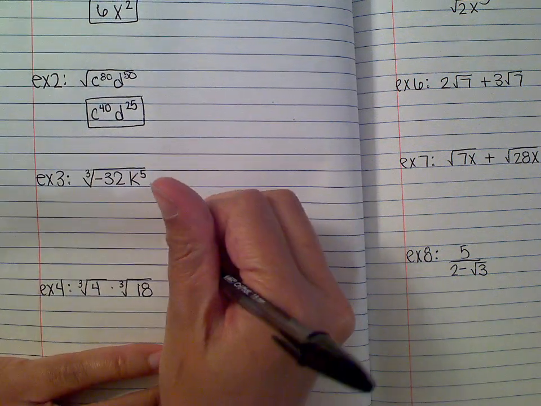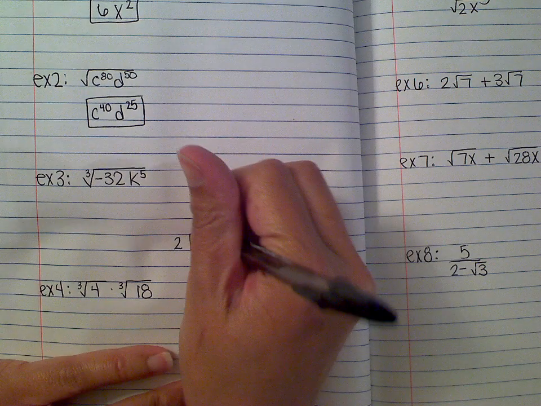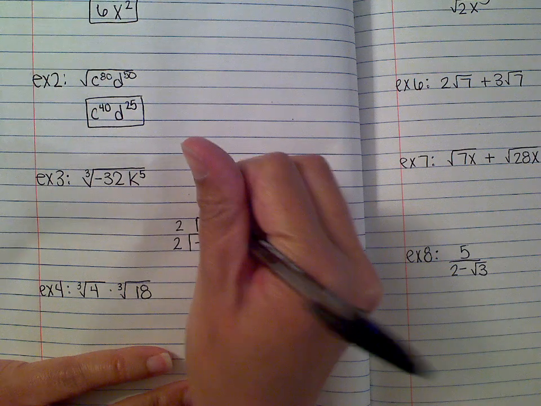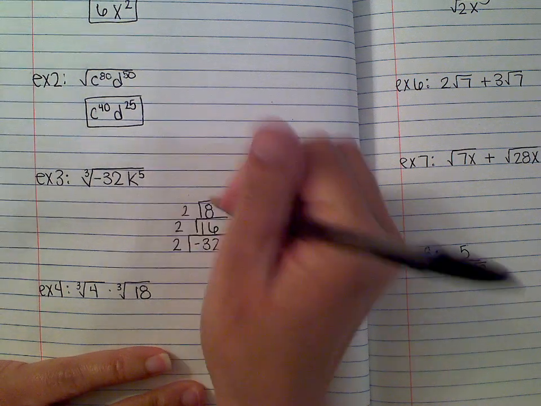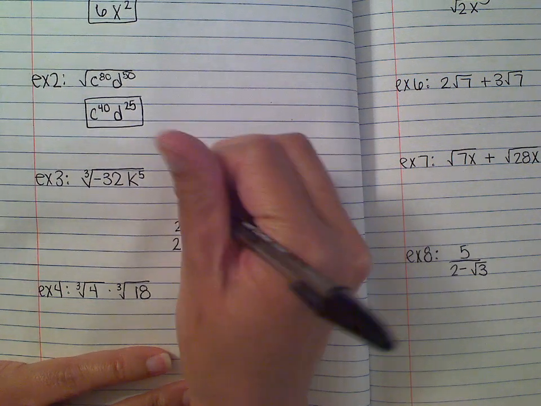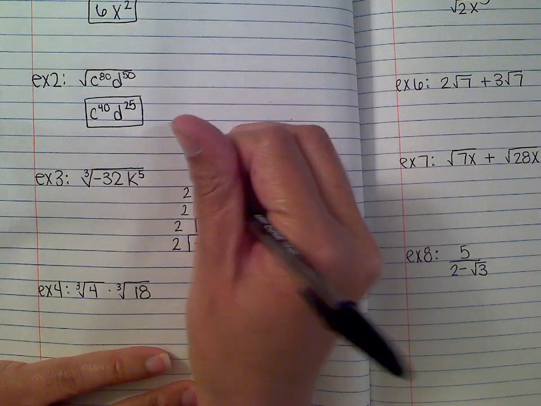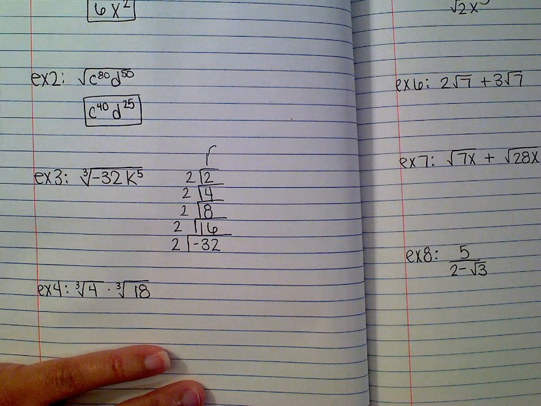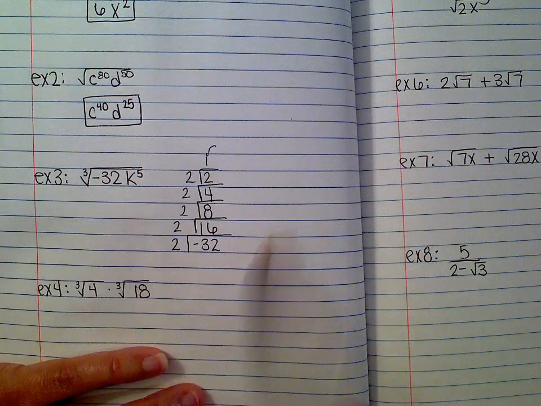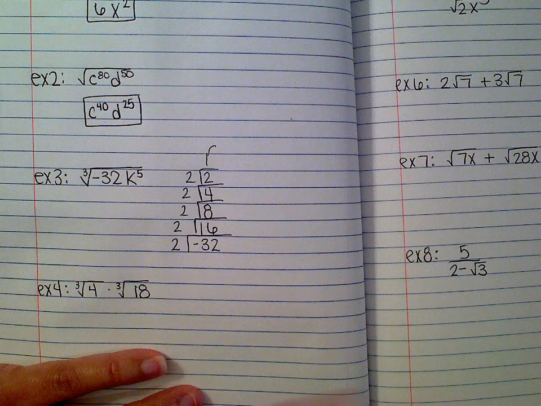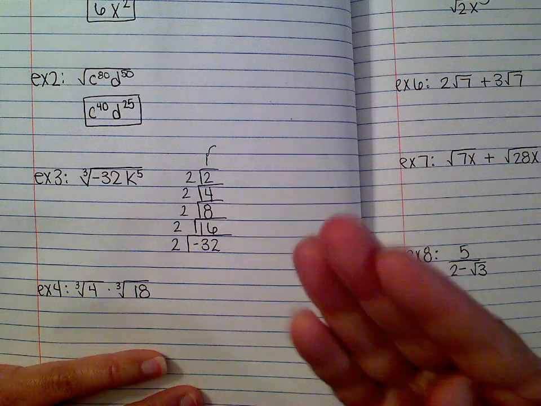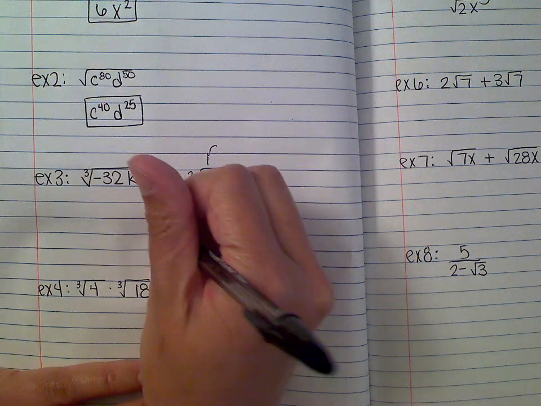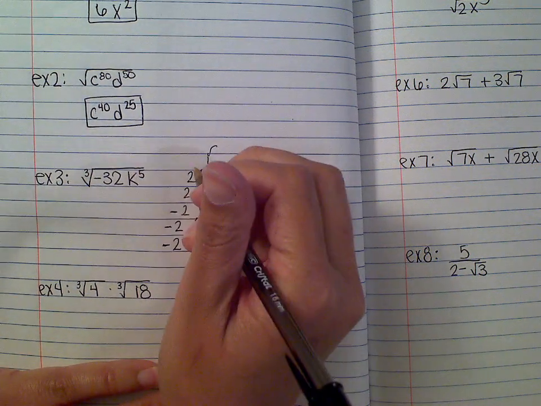So 2 is a prime number that can go into 32 16 times. 2 can go into 16 8 times. 2 can go into 8 4 times. 2 can go into 4 twice, and 2 can go into itself once, and you get your birthday candle at the top. Now, to consider the negative, I have to put in an odd amount of negatives. So I can make 1, 2 negative, or 3, or all 5.